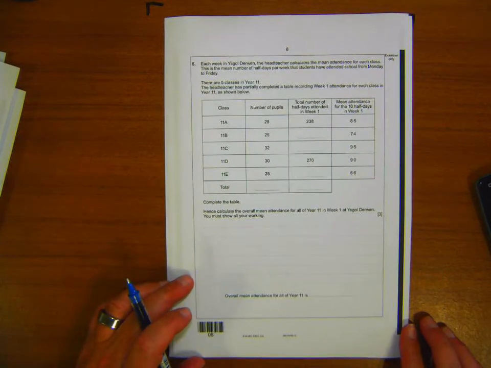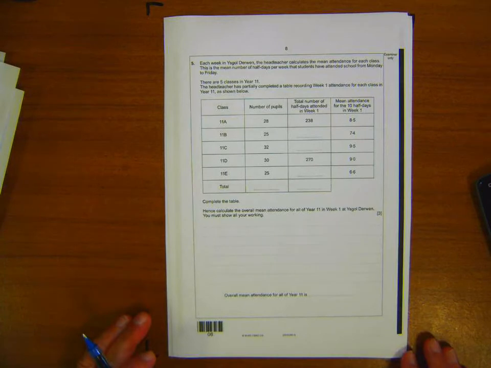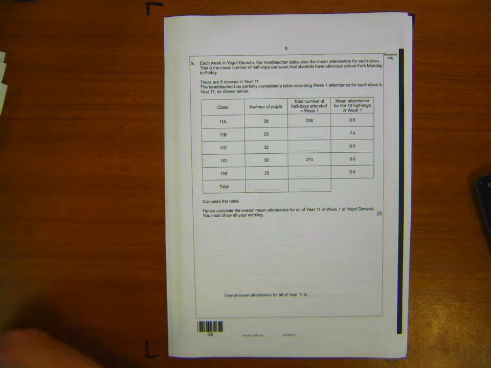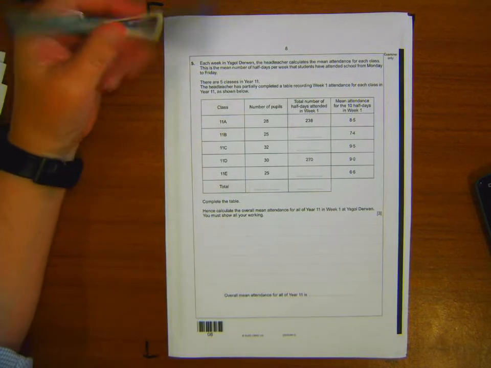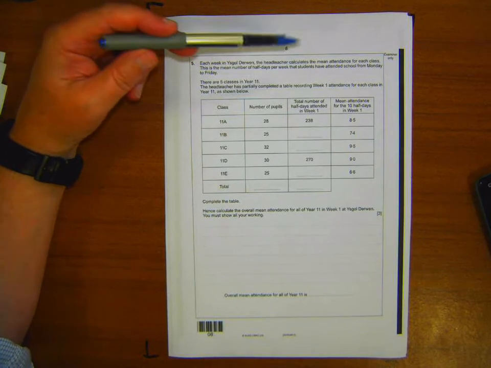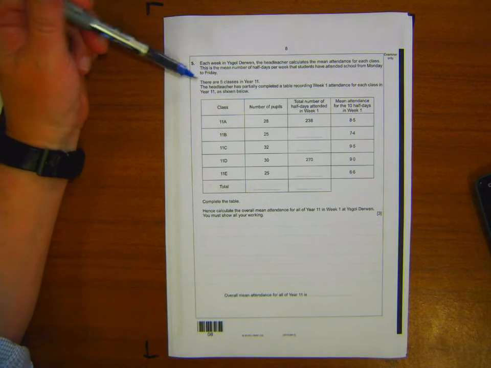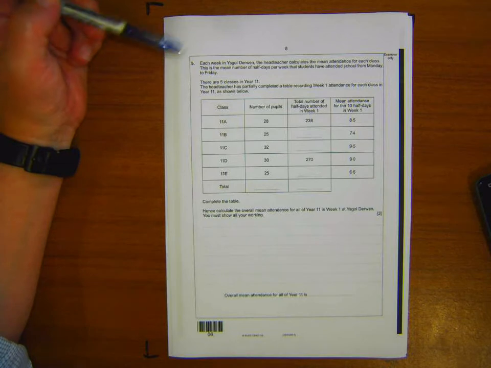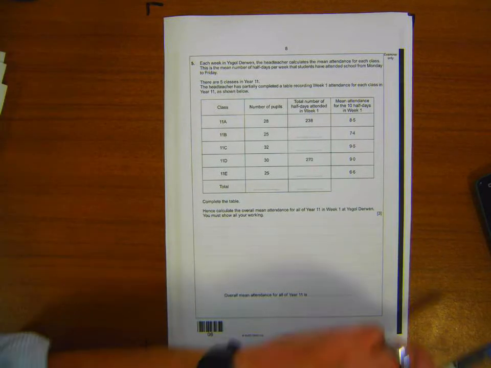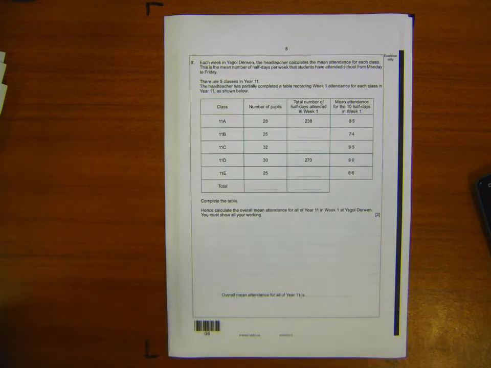Question 5. Now this looks like a monster question, but actually it's quite straightforward. So each week in Ysgol Derwyn, the head teacher calculates the mean attendance for each class. Okay, so mean, this is something similar to what we were doing last week. This is the mean number of half days per week that students have attended school from Monday to Friday. There are 5 classes in year 11. The head teacher has partially completed a table recording week 1 attendance for each.